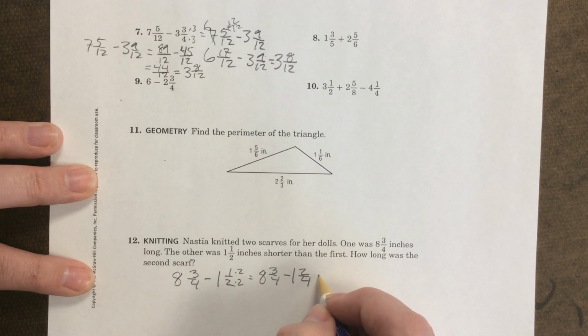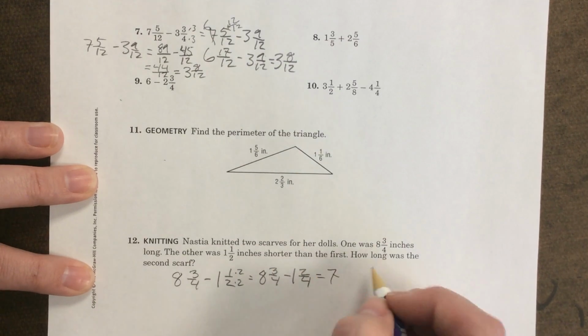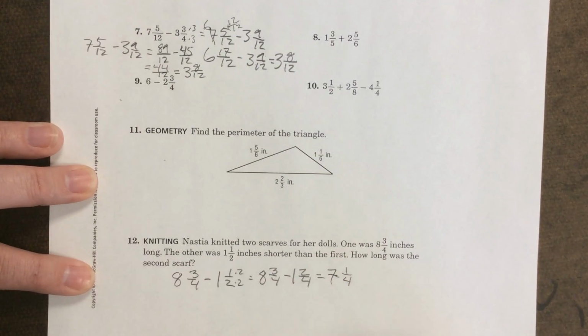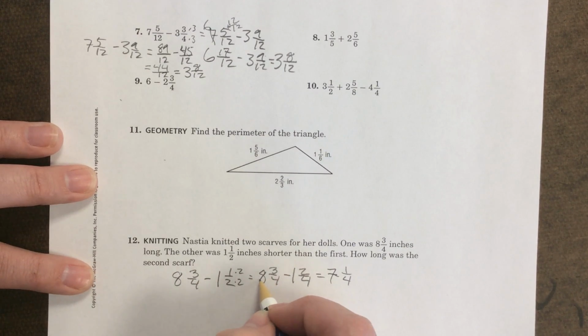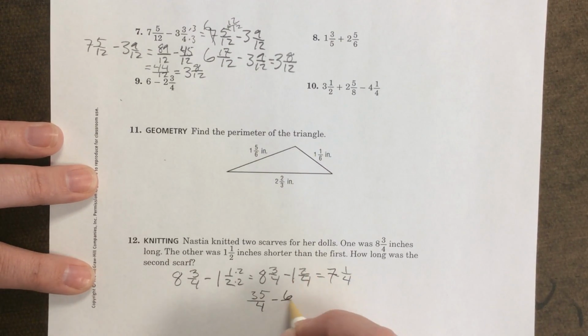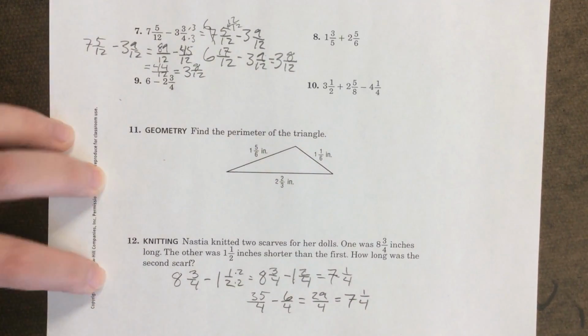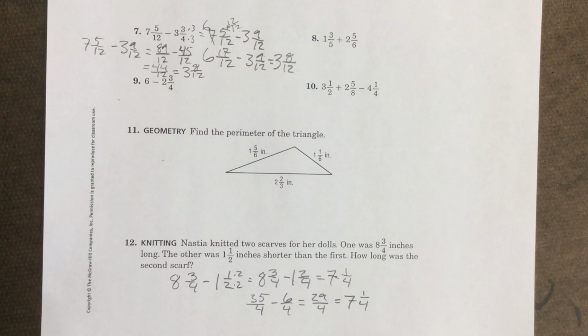Now the subtracting will work the book way on this one. So you can do 8 minus 1, which is 7, and 3 minus 2 leaves us with 1/4. Okay, so on this one it works out okay, and it's not too bad. If we change them to improper fractions, 4 times 8 is 32, plus 3 is 35/4. And 4 times 1 is 4, plus 2 is 6/4. And that leaves us with 29/4. 4 goes into 28 7 times with 1 left over. So you get to the same place. And that's how that goes.